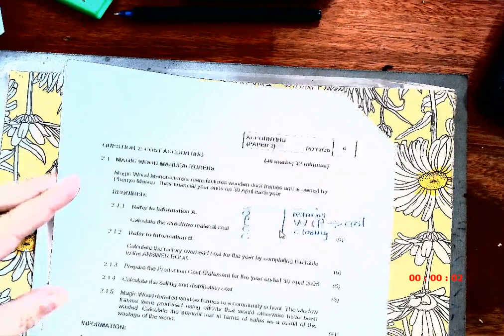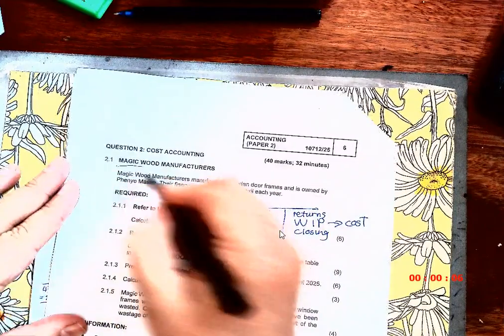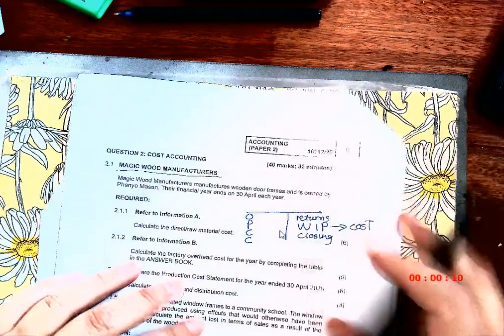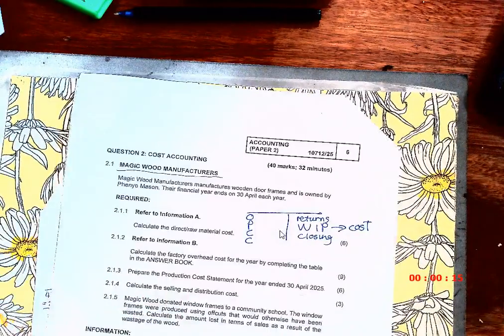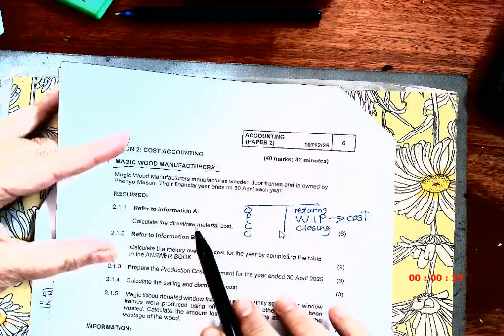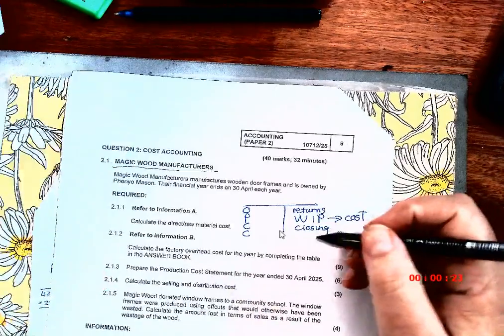Firstly, I see Magic Wood. Remember, I say again, it's always important to look at the top, who we are busy with, so that you don't start using information from other businesses if we are busy with this one. Okay, so now they want my direct material cost. So I said to you, go back to your grade 11 work.